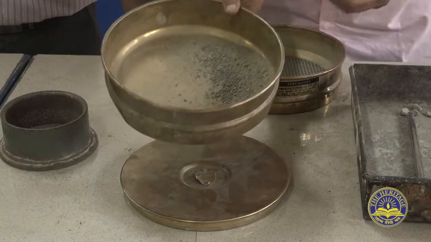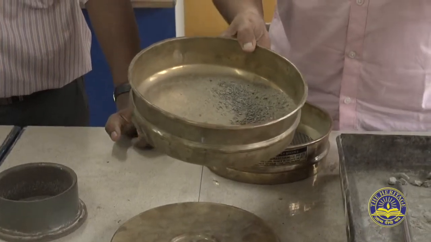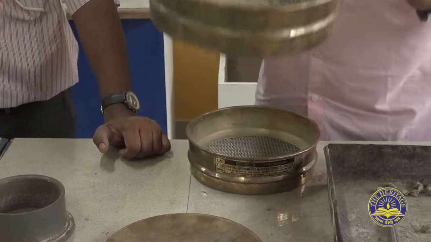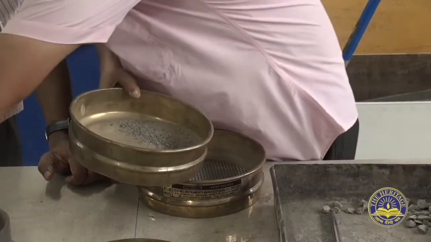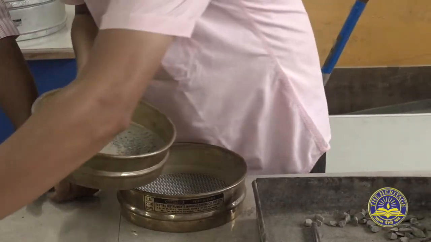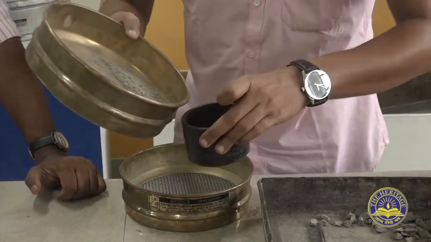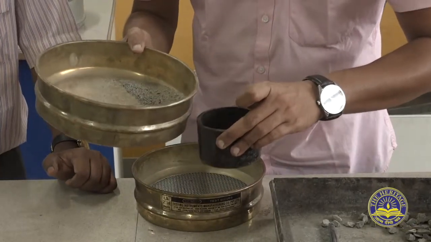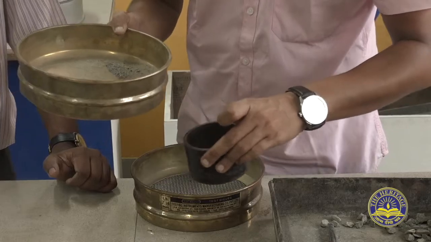That means we have taken 1022 grams of the sample, including your mold weight. Now we will weigh this in this mold, and then you see the result that will be shown on the board.